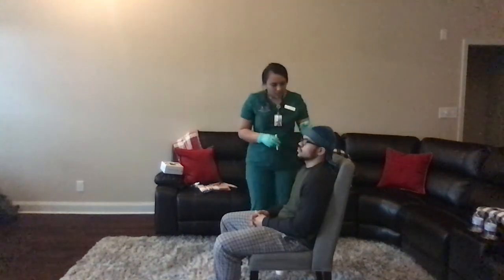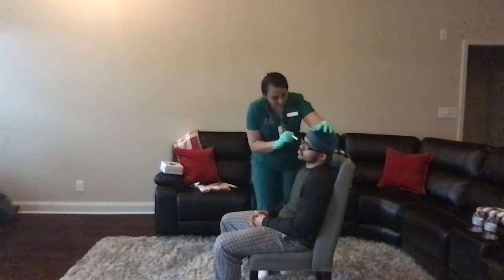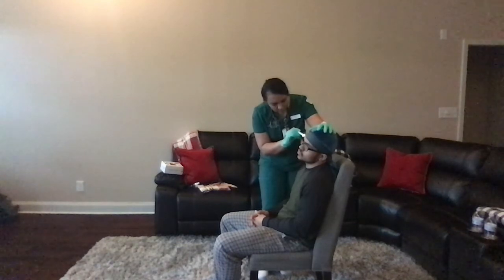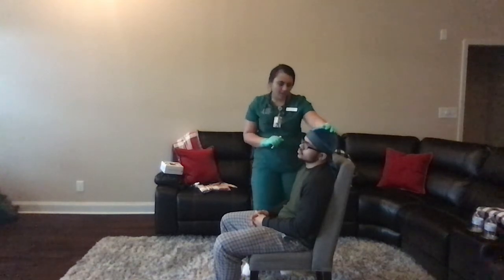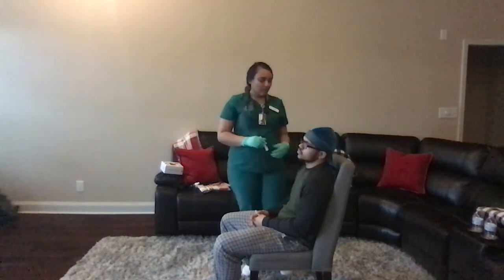Okay, now I'm going to assess the external ear for any cerumen, lesions, drainage, hearing aids, and then I'm going to assess the patient's ability to hear me.